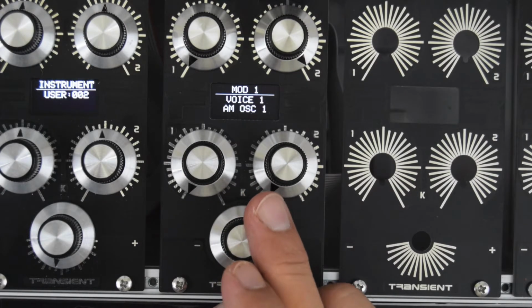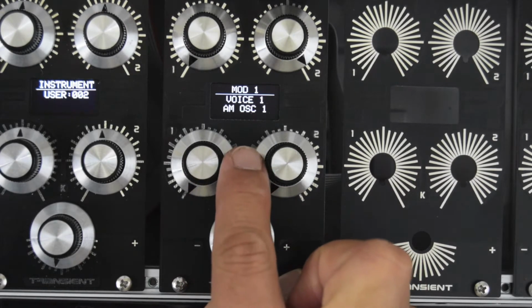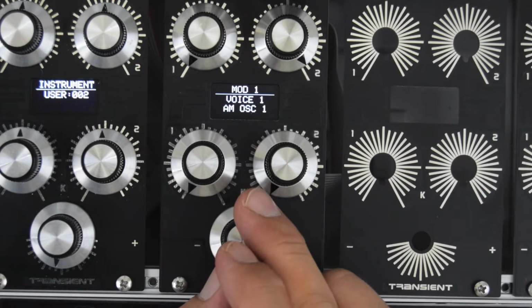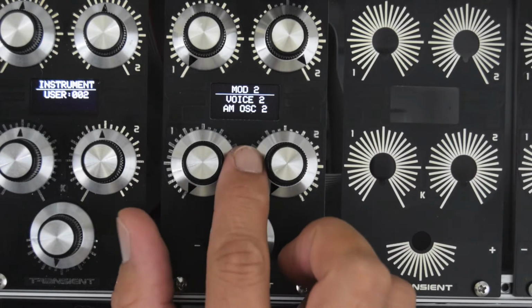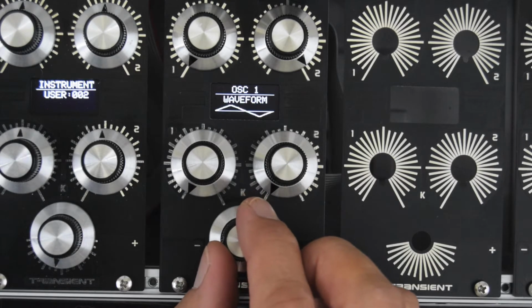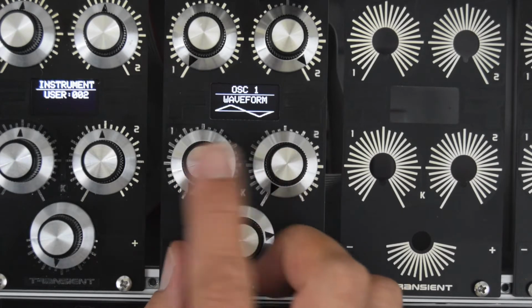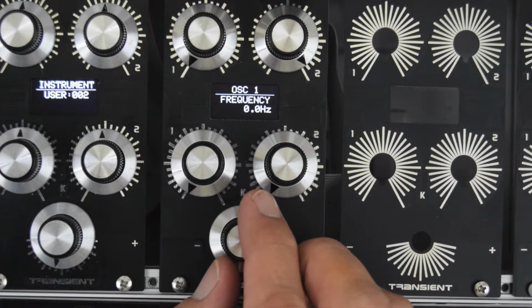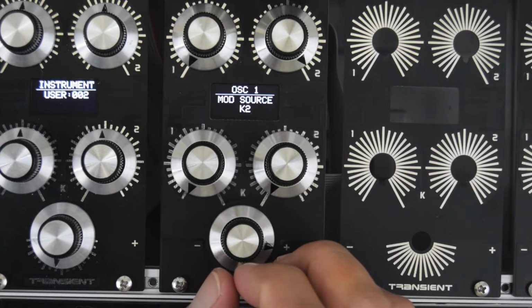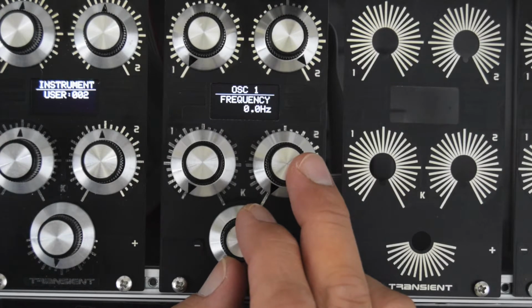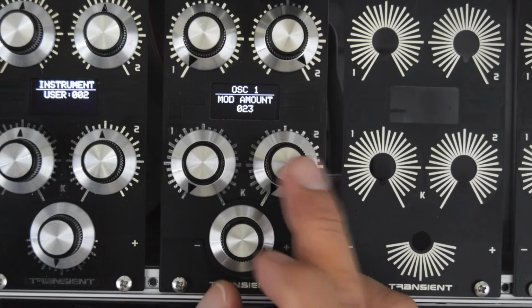Now let's look at our modulation section. So we're using amplitude modulation of voice 1 using modulation oscillator 1. And we're doing the same thing with modulation oscillator 2 for voice 2. Let's go look at these modulation oscillators. So we've got a triangle waveform set up. Frequency is set at 0, which means it's not going to be oscillating. We've got knob 2 assigned to the modulation source. That's for the frequency. And mod amount.